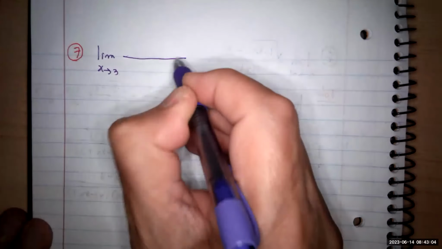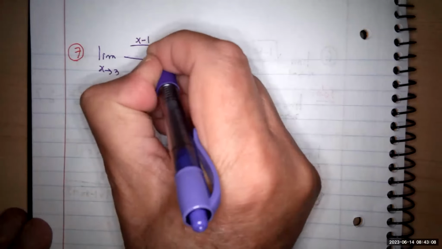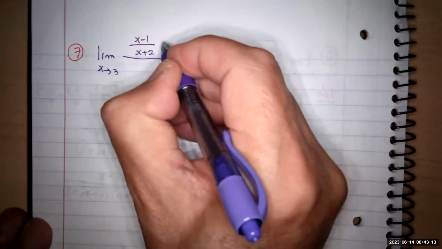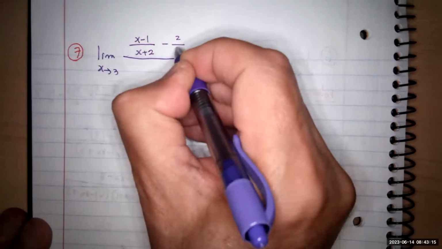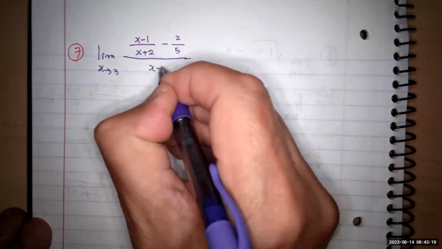And we give you one, your next quiz and the test one. The limit of x minus 1 divided by x plus 2, minus 2/5 on the top, and this is going to be x minus 3 on the bottom. You see, you want to do this one.